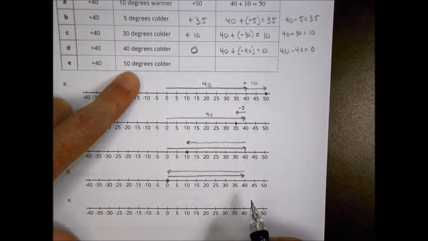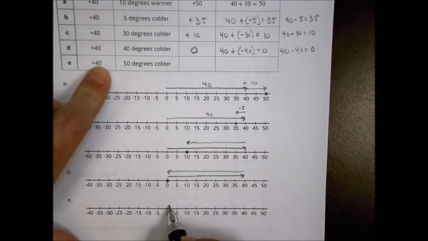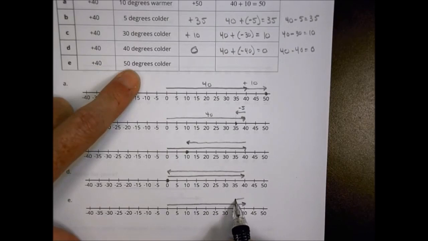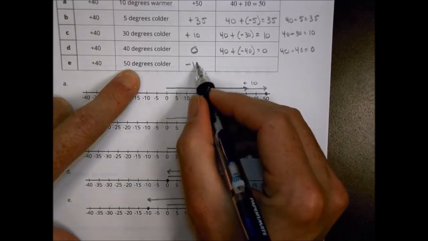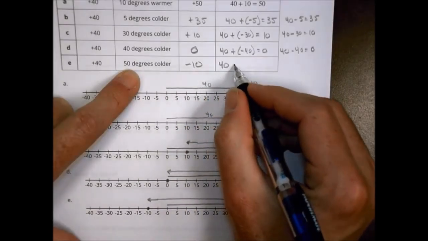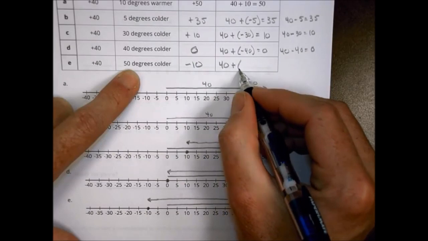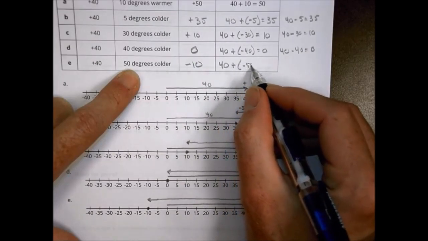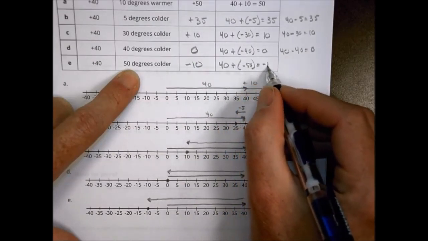And finally for E, we go 40, again up to 40, and then we're going to go 50 degrees colder. So we'll go down 40, 45, 50 to land right here at negative 10 degrees. So as an addition statement, this is 40 plus a negative 50, which equals a negative 10.